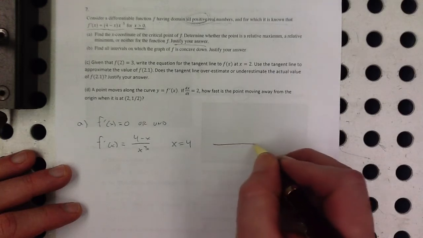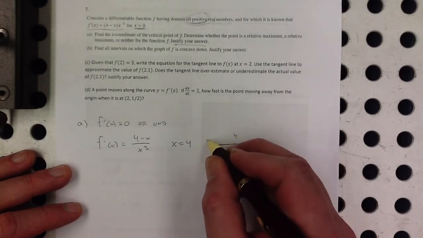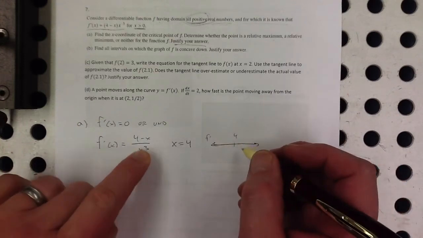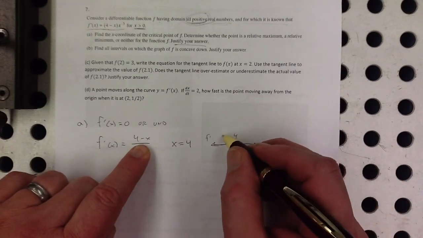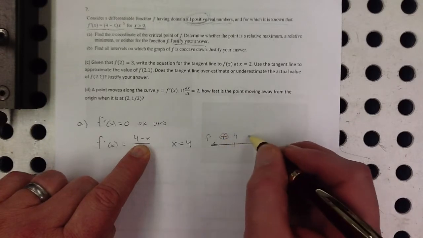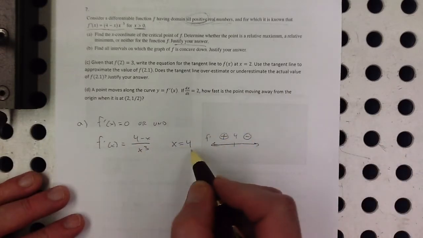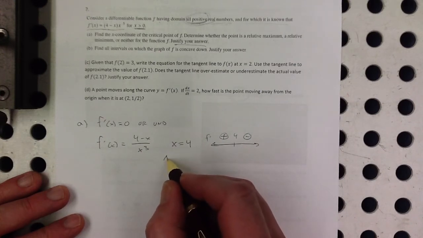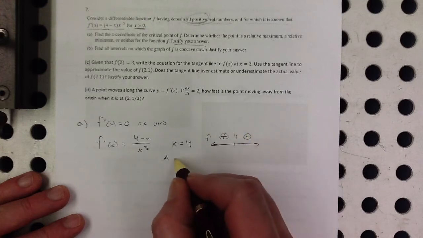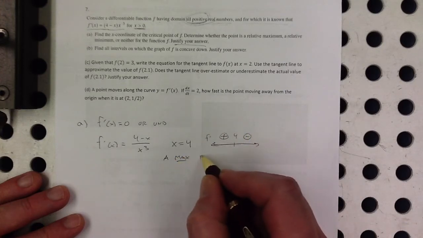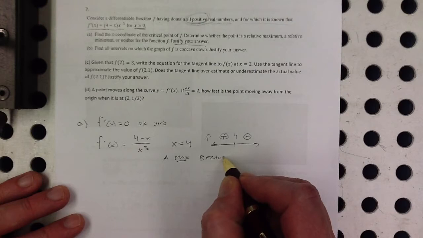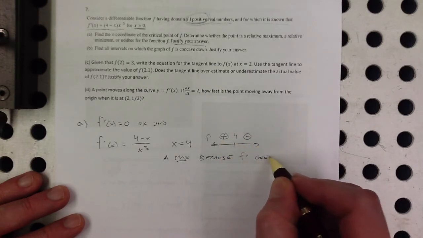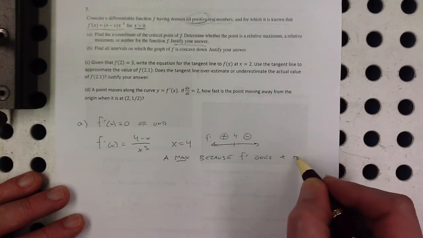If I make a sign chart of the derivative, if I plug in like 3, for example, it goes positive to negative. So x equals 4 is a maximum, and we justify by interpreting the sign chart because f prime goes from positive to negative.